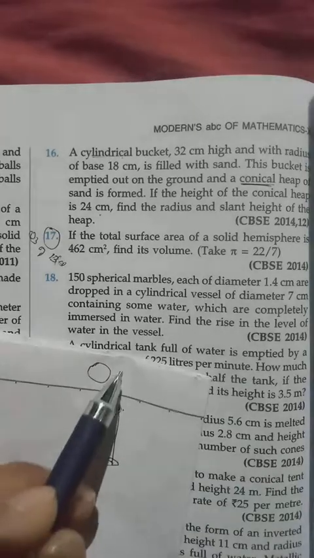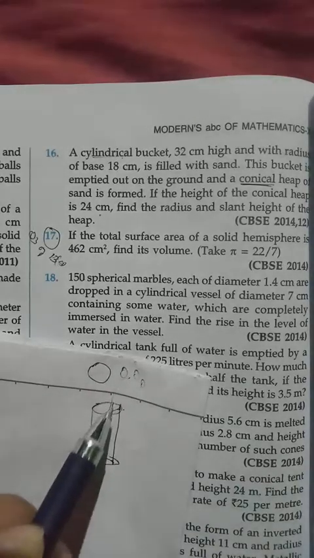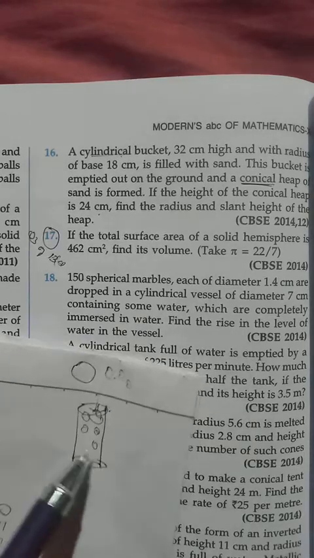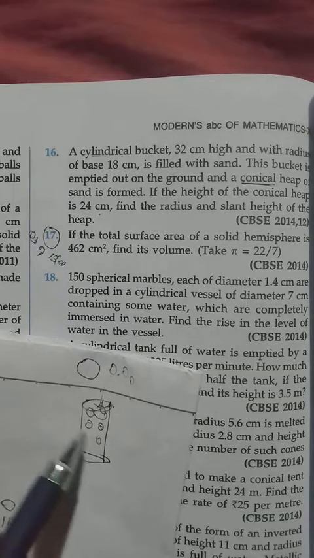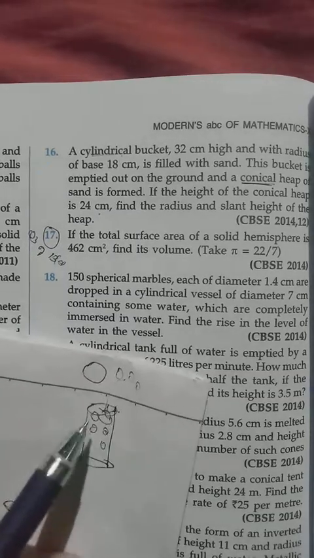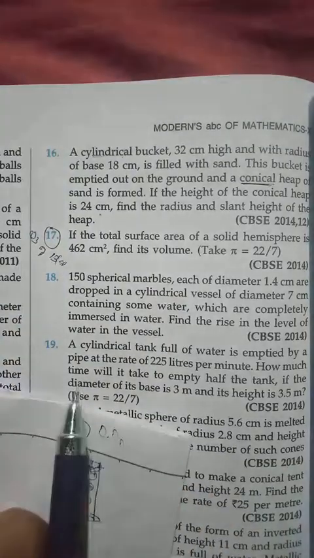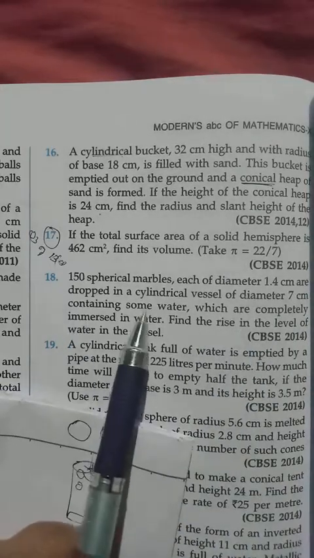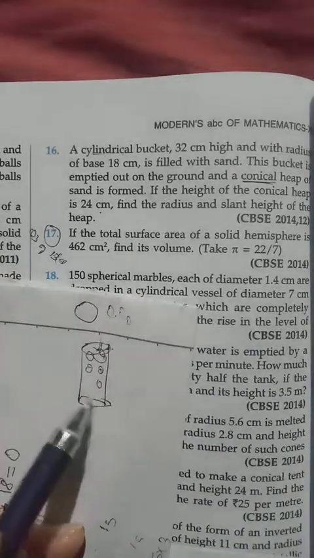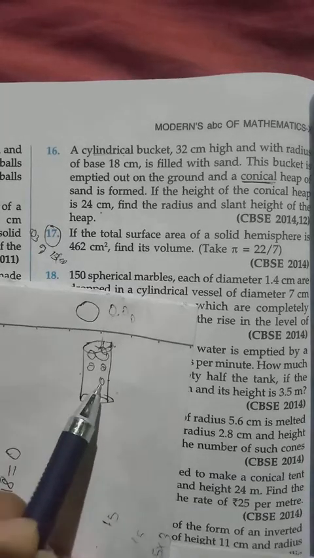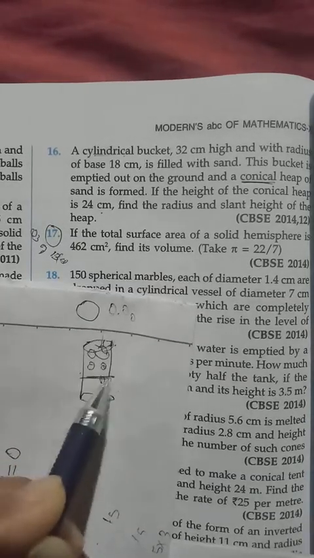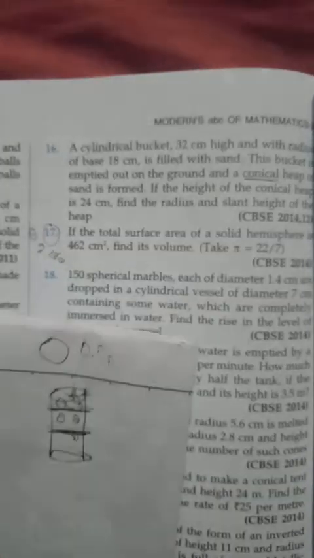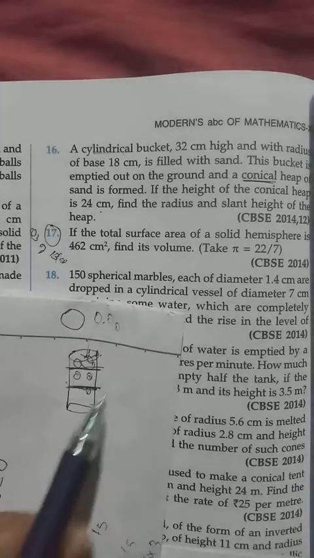So what happened? All these 150 marbles, we put them inside here. If you put them inside here, what happens? Definitely the water which is here, if the water is little, it will go up. If the water is more, then it will overflow. Here they say that a cylindrical vessel of this diameter contains some water. So there is only some water here. When we put those 150 marbles, where will the water reach? Maybe at the beginning here. Now if you drop some marbles, definitely it will go up. So remember why it goes up? Because of the presence of the marbles.